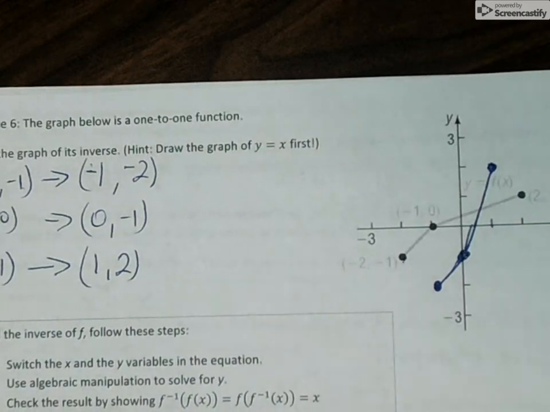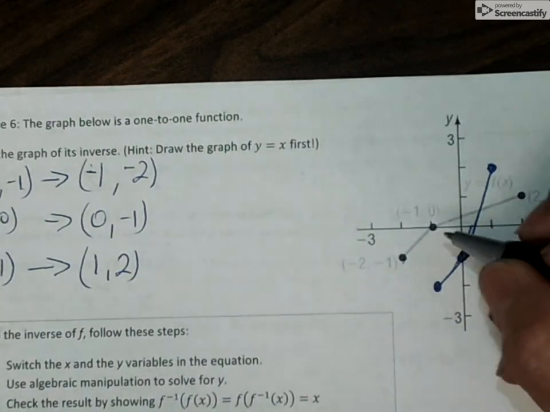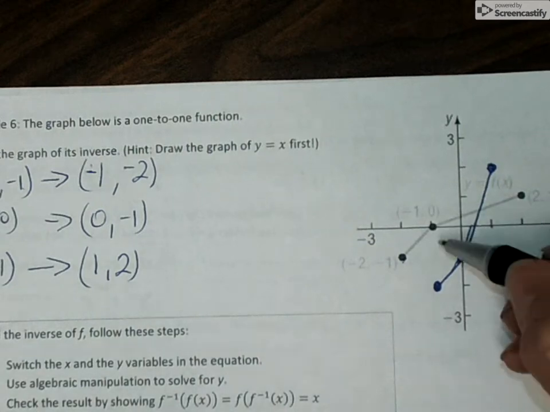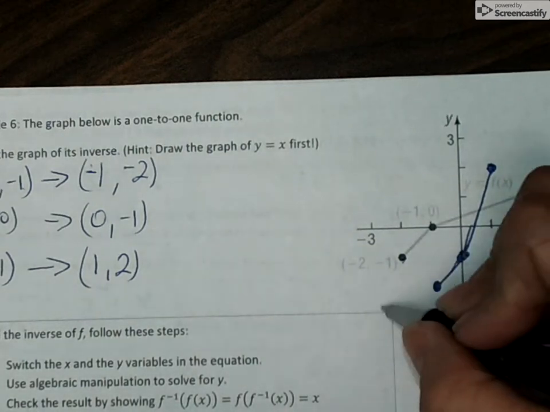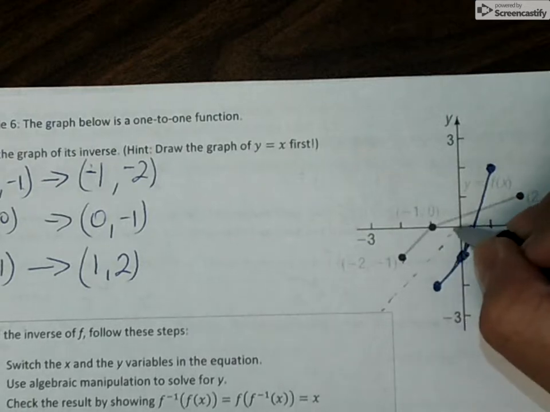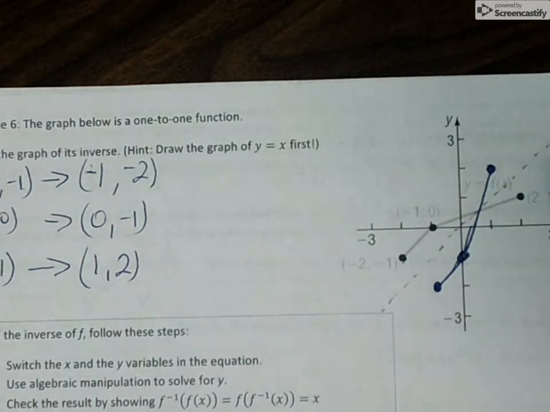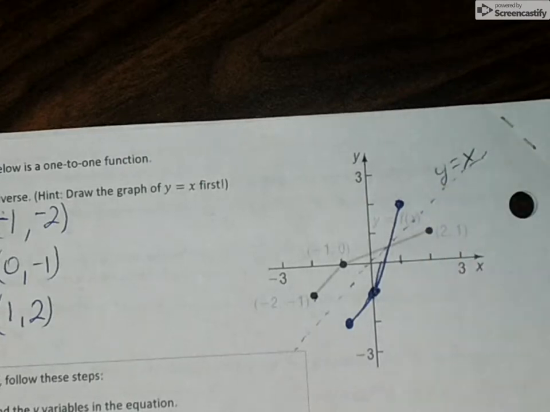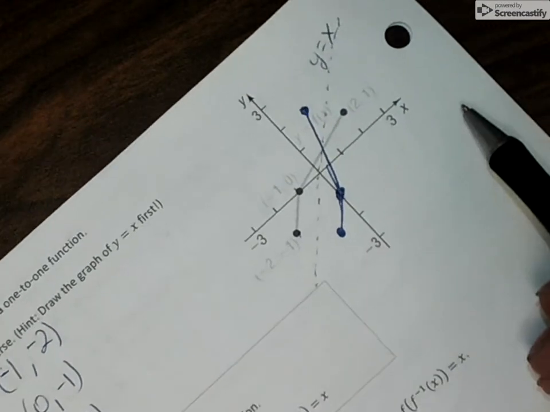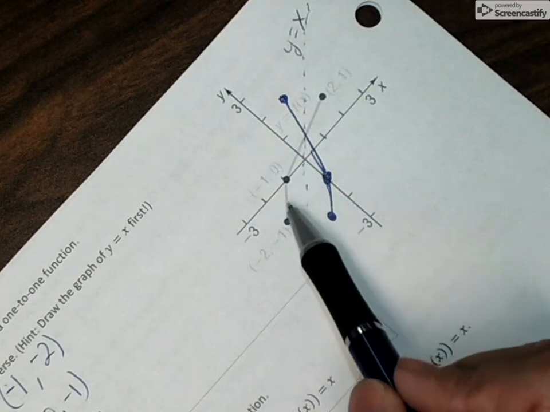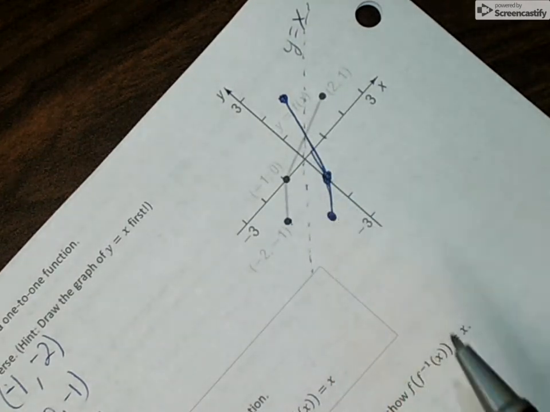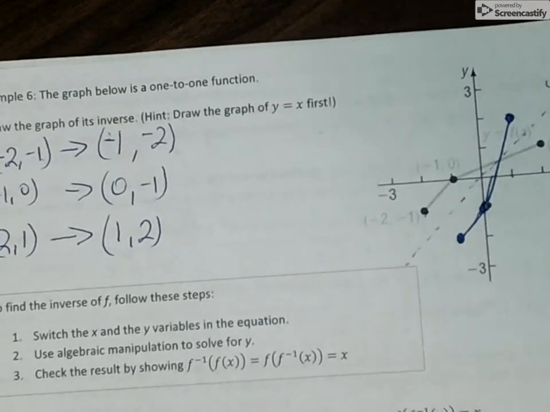Now notice what the theorem on the previous page said: a function and its inverse are symmetrical across the line y equals x. This is y equals x, just that diagonal line. And if you look at it this way, the function looks like it's been reflected across that line. That's what inverses do: they reflect across y equals x.